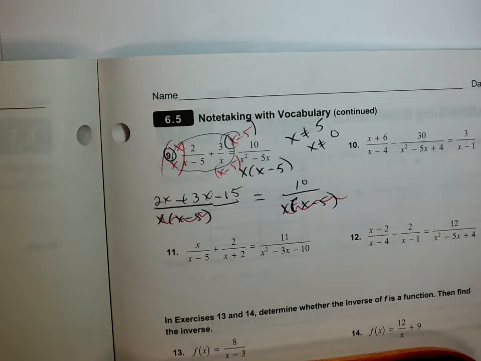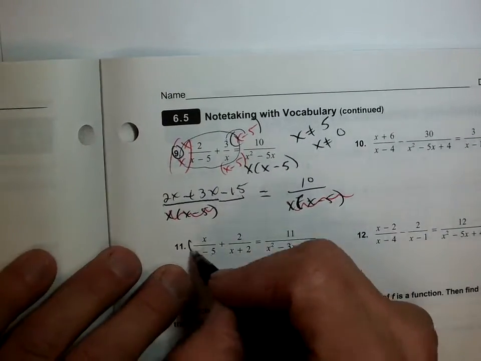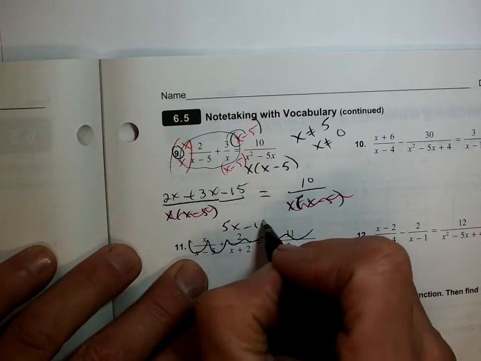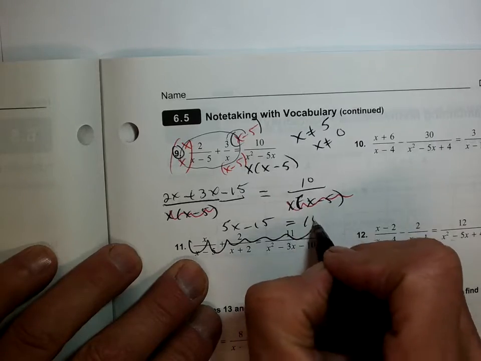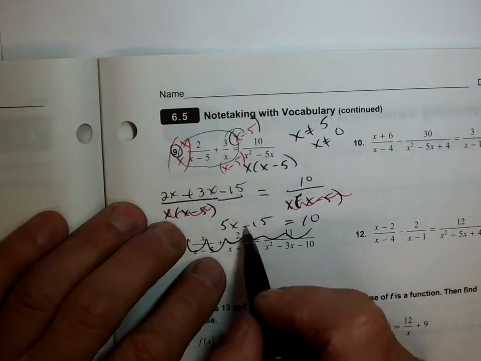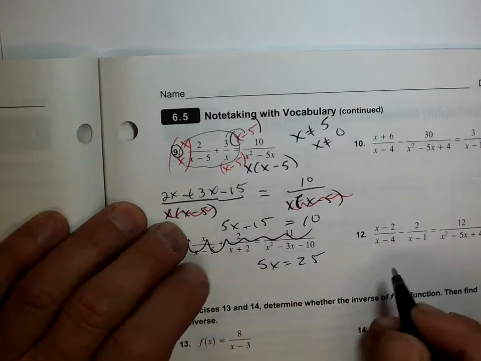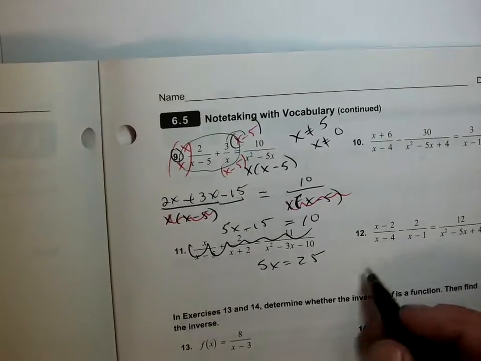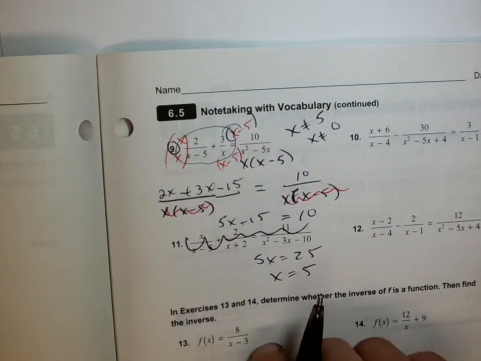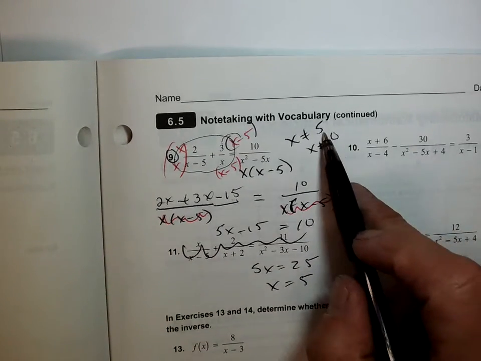Now I'm going to keep solving. I'm going to run out of room, so I'll keep working down below. I have 5x minus 15 equals 10, because the denominators are gone, aren't they? Add 15 to both sides, I've got 5x equals 25. Divide by 5, x equals 5, right? No! X cannot equal 5.